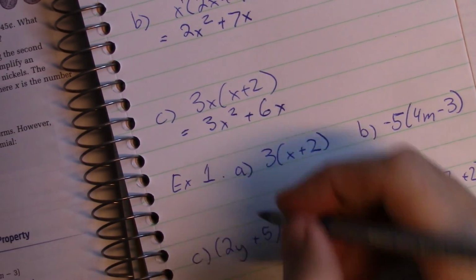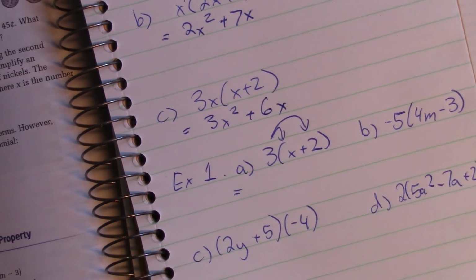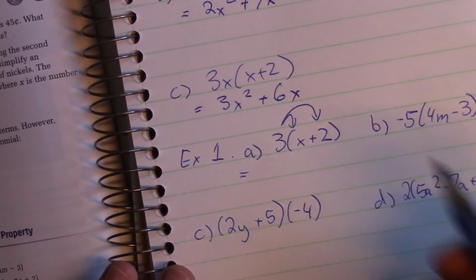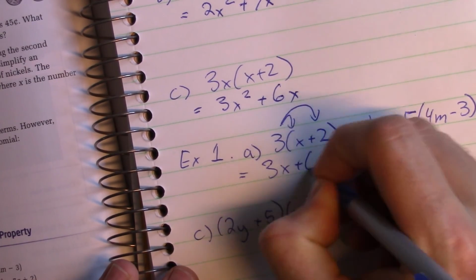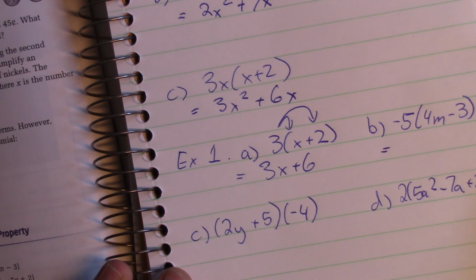The first one's the same that we've already seen before, just a 3 multiplied by a binomial, so we get 3x plus 6.